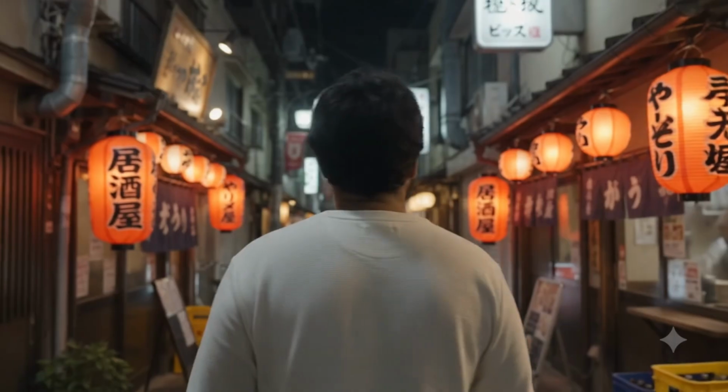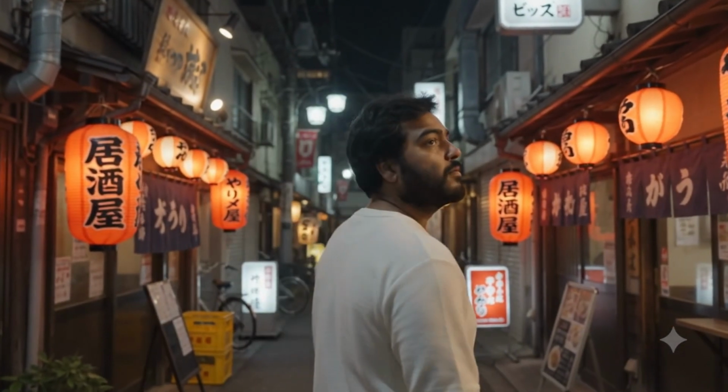Guys, this is next level. Out of everything I've tested, this avatar feature is the absolute winner. It captures your voice, your exact facial structure, and your expressions flawlessly. The detail is so insane you can see individual hairs on his face.